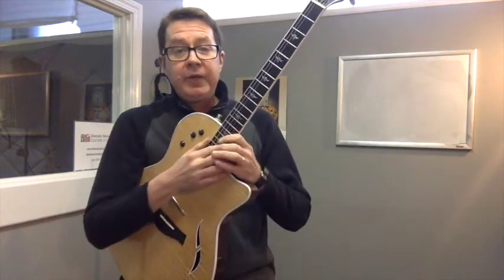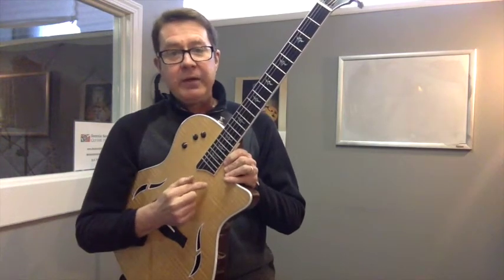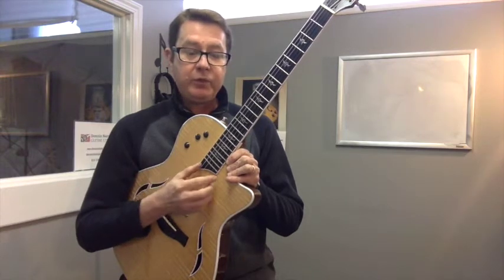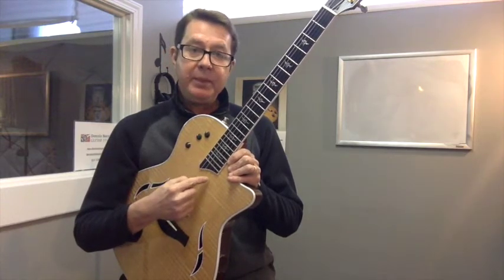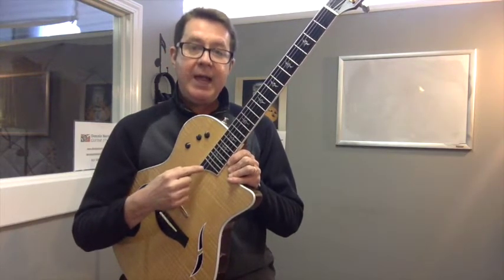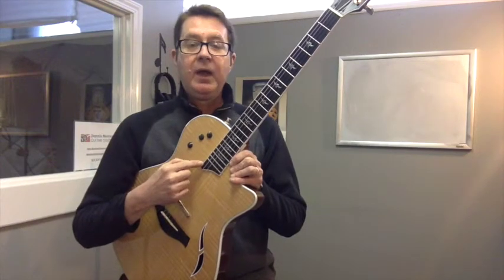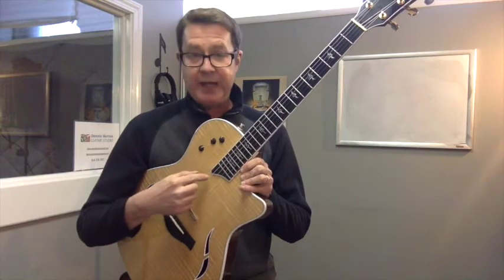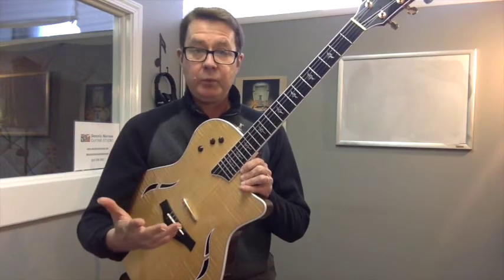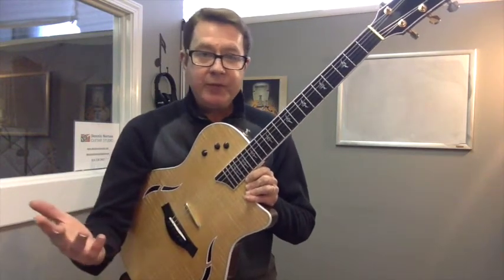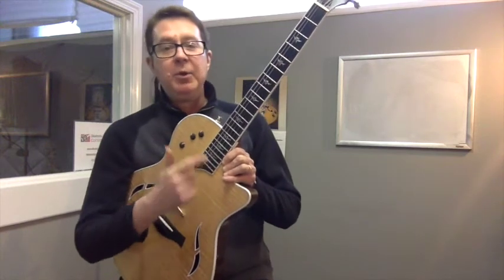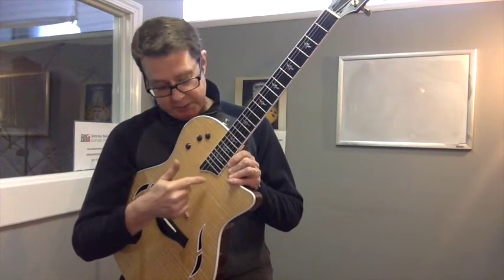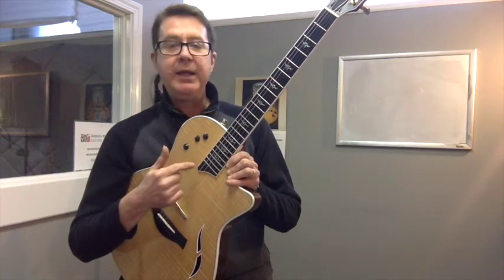The strings can also be called by their letter name. So we use letters from the alphabet to name each one of these strings. And they are E, B, G, D, A, and E. I like to use the phrase, Easter bunnies go dancing after Easter, to help students remember that. You can use any silly sentence that you like, but I like to use Easter bunnies go dancing after Easter, E, B, G, D, A, and E.